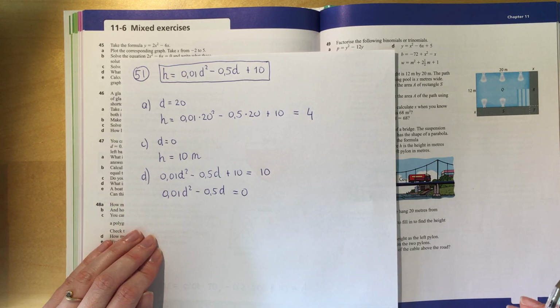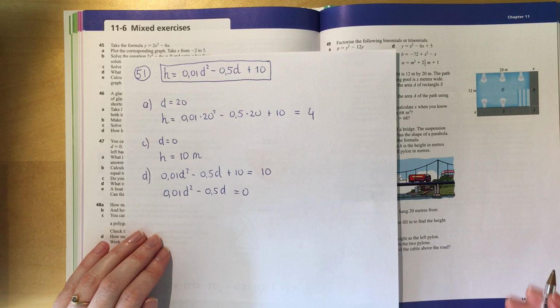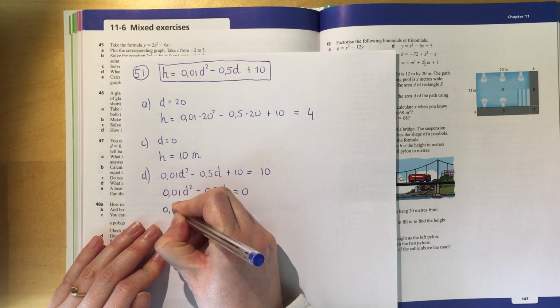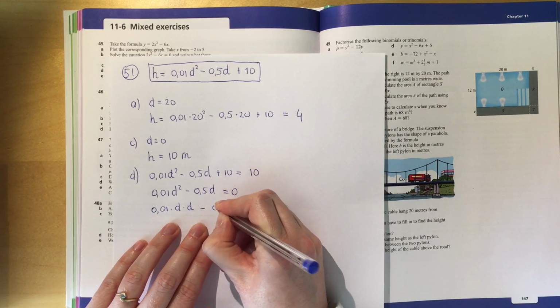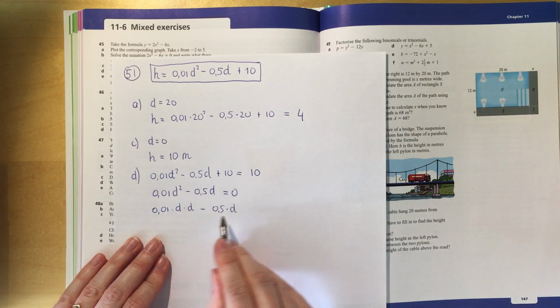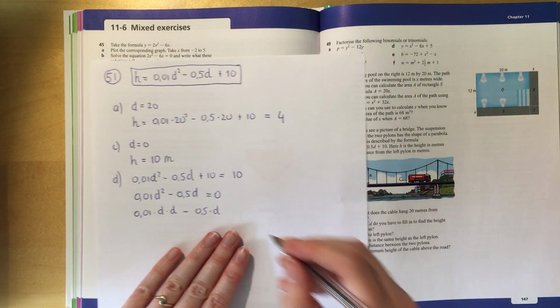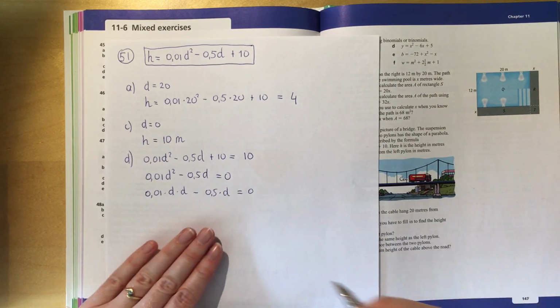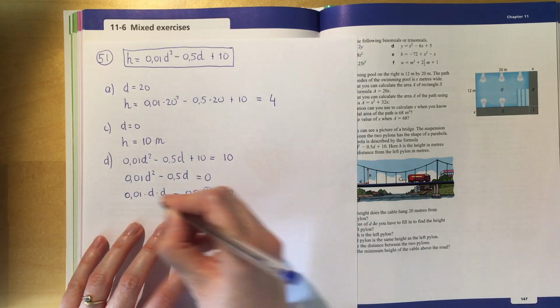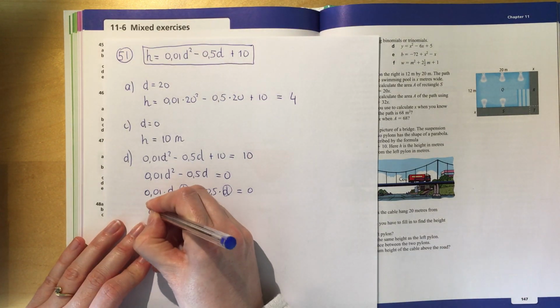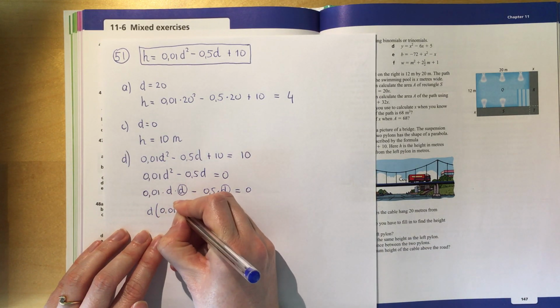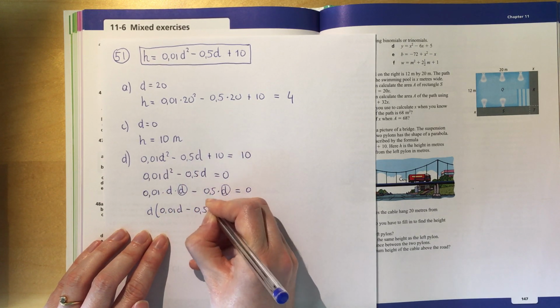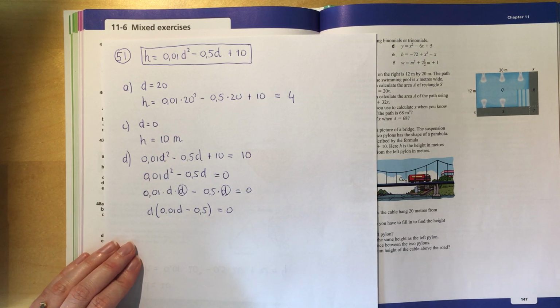Now we have a binomial, and I can look for the common factor. So if I break this apart, I get 0.01 times d, and here I get 0.5 times d. Of course, I can find a common factor in the regular numbers as well, but you don't necessarily have to. It's up to you. In this example, I choose not to. I'm just going to work with d as a common factor, so I put that in front of my opening bracket, and in between the brackets I write the rest, 0.01d minus 0.5. Don't forget to write down equals 0, that's the right hand side of the equation. So that was step 3, factorizing.